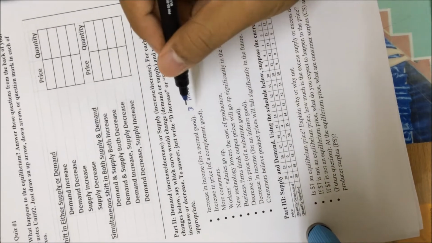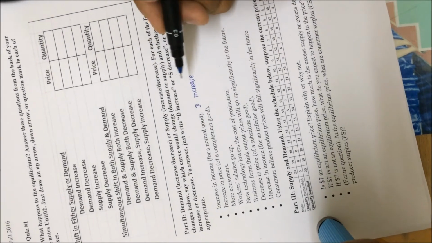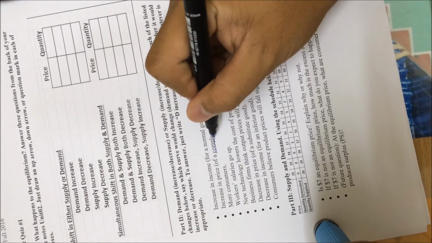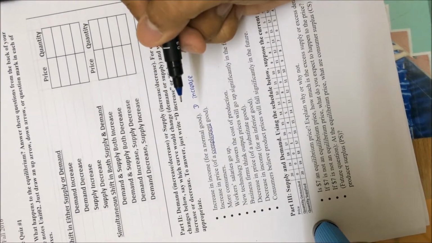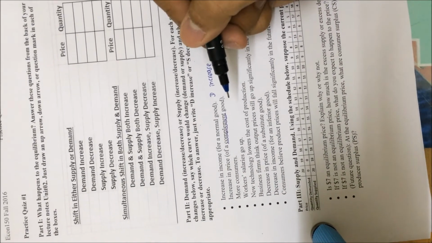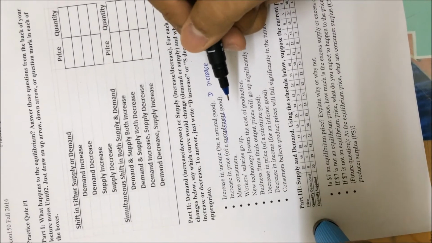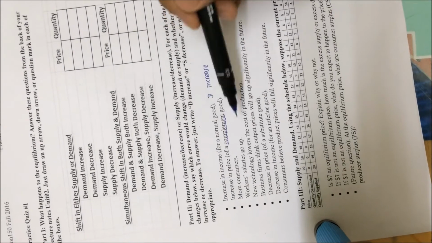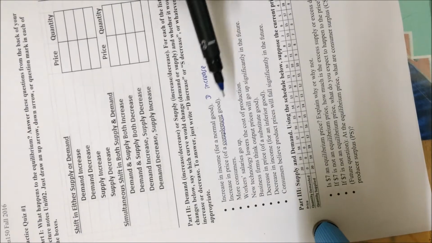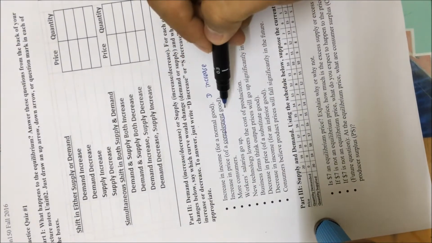So next one, we have increase in price of a complement good. So I would like to explain the complement good. What is a complement good? The best example for that is the printer and ink. Both need to be together in order to print something out. So for example, increase in price of ink.